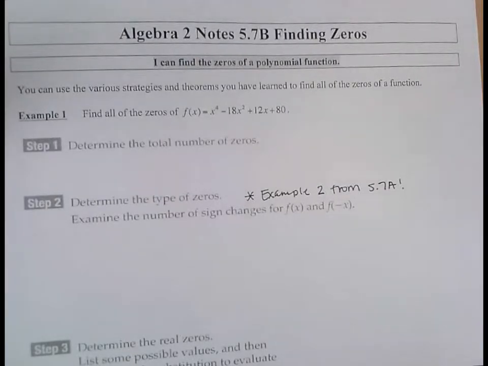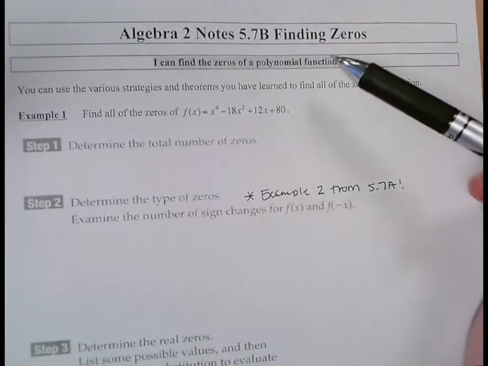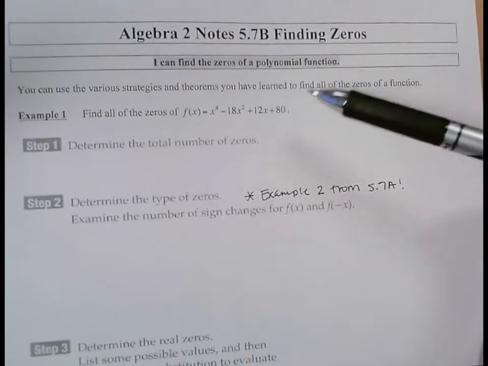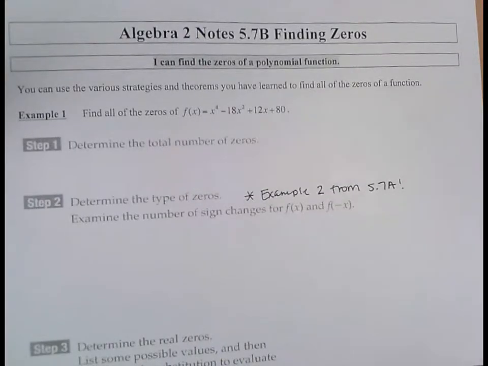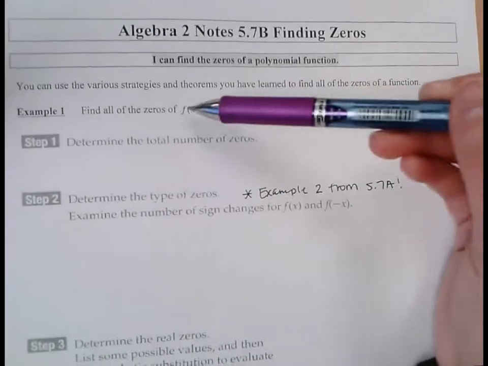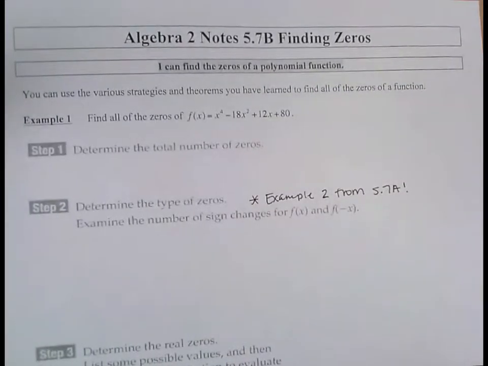Oh, that's awesome. As I believe I summarized or looked ahead with you on Friday, where this is all leading is just solving a polynomial equation, or rather finding all of the zeros of a polynomial. So if you even look at example 1, it says find all of the zeros of f of x, and it gives you the polynomial f of x.